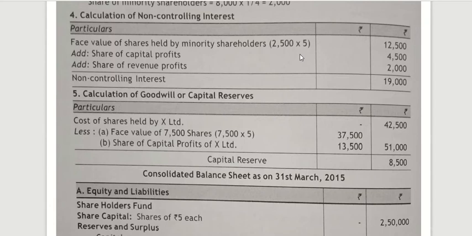Calculation of non-controlling interest. Our next part is to calculate how much minority shareholders have as their share of revenue profits and their share of capital profit. The face value of shares held by minority shareholders is 2,500 shares into 5 rupees per share, so 12,500. From working note number 2, we get share of capital profit, which is 4,500. From working note number 3, we get share of revenue profits, which is 2,000. So the total non-controlling interest is 19,000.